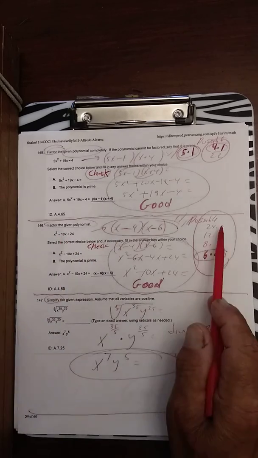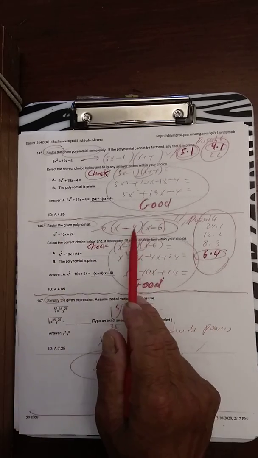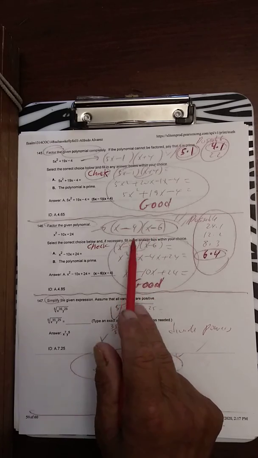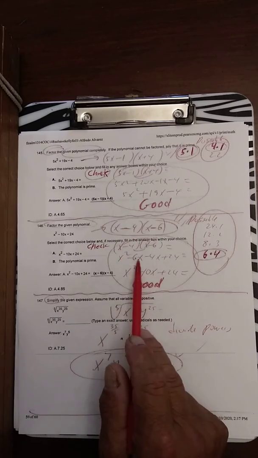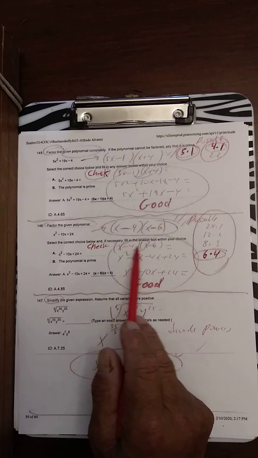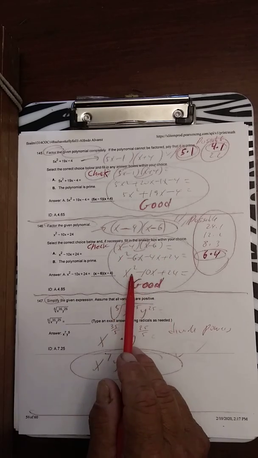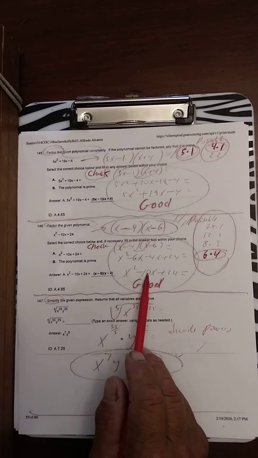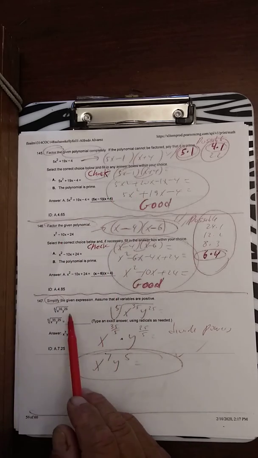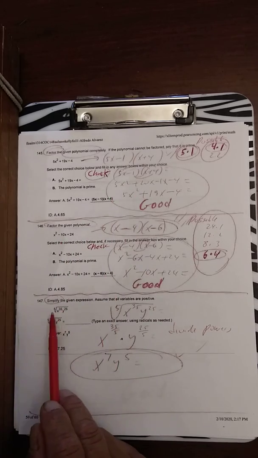Is that the numbers? All these possible, 6 and 4. Negative 6, negative 4. X times x, x squared. X times that, minus 6x. That times that, negative 4x. 24. X squared minus 10x plus 24. Yes. Last one.